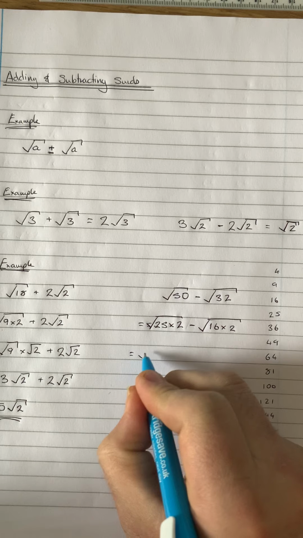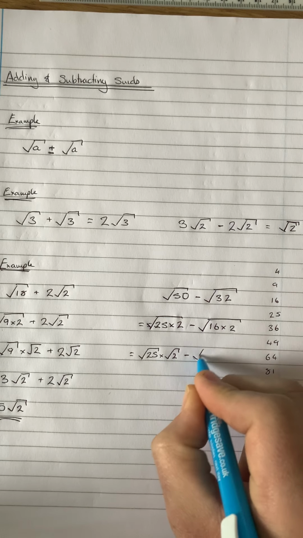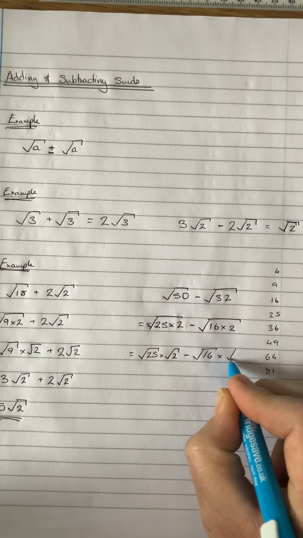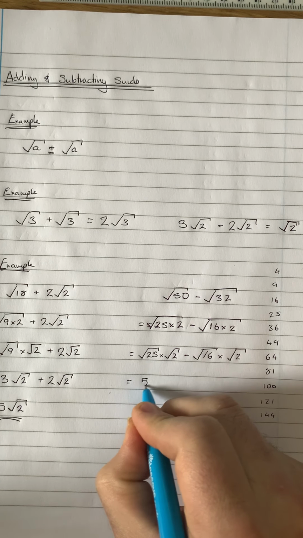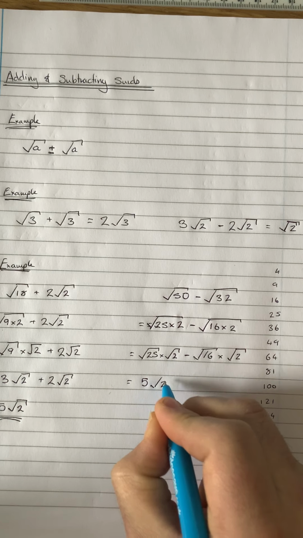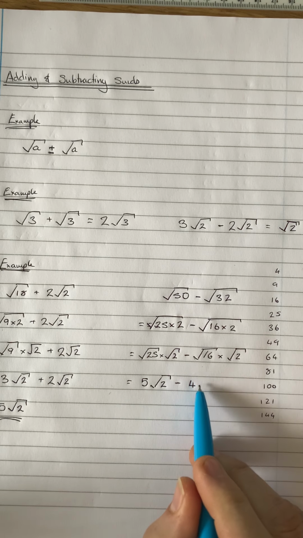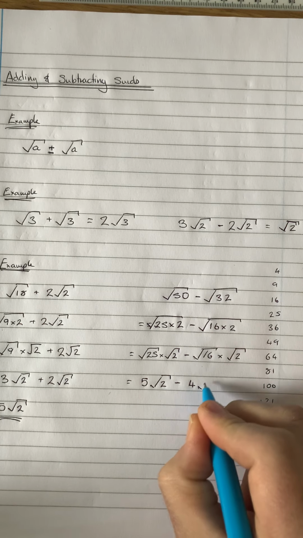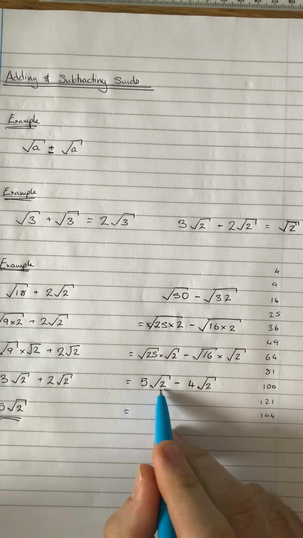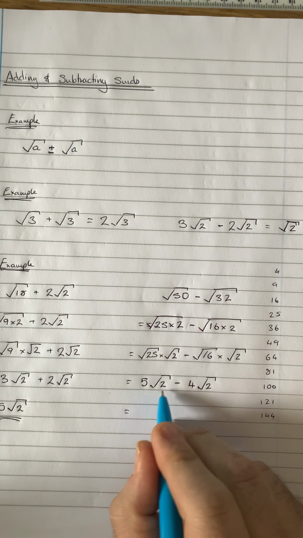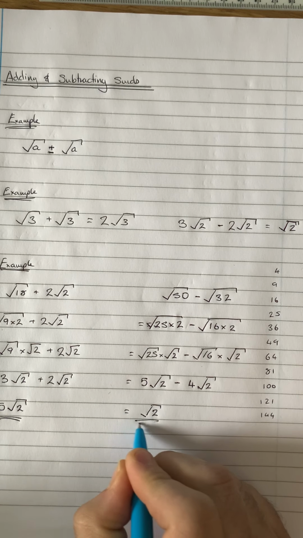So we can break them apart to root 25 times root 2, subtract root 16 times root 2. We can solve root 25 to be 5. Root 2 just stays as root 2. Root 16, we can simplify that and we know that the square root of 16 is 4. And root 2 is just going to stay the same. Now we can subtract them because we've got them both in a form where they're the same. So 5 lots of root 2, subtract 4 lots of root 2, just leaves us with 1 lot of root 2.